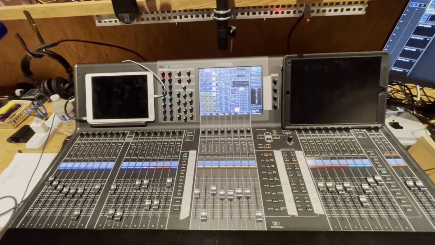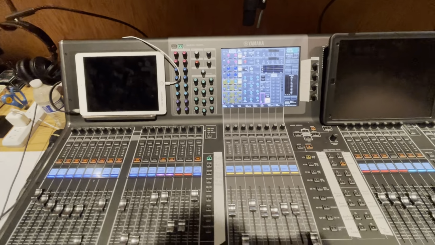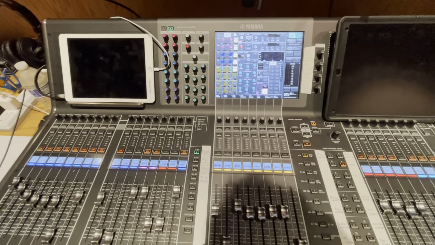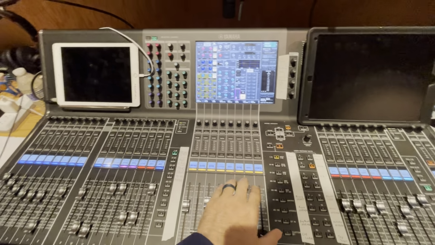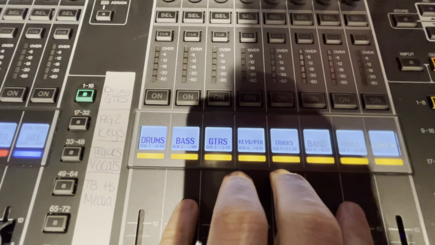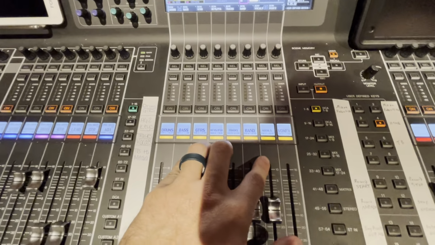Okay, video number 3 is just going to be some basic things that you need to know about the soundboard and how to get things up and running. So we have what are called here in this center section DCAs. And what these are is just groupings of channels.